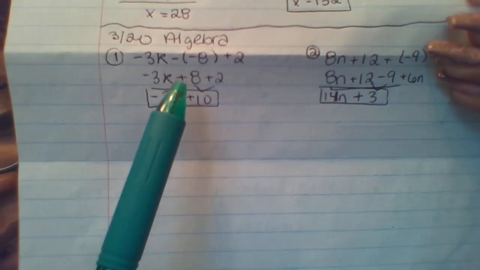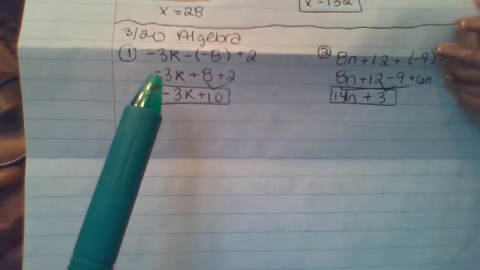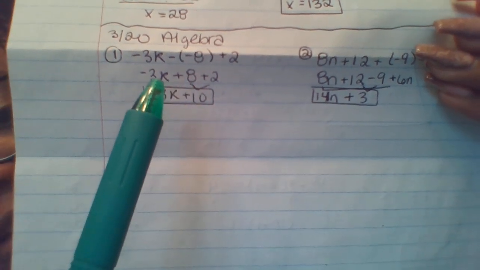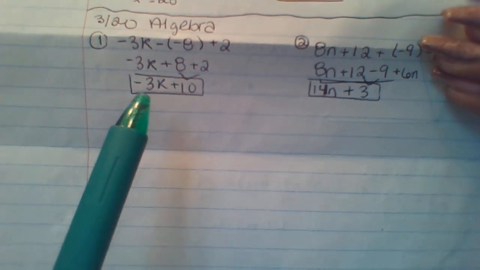So all I did from this line to this line was change minus negative 8 to plus 8. So now we have negative 3k plus 8 plus 2. To simplify this, we can combine our like terms, which in this case are going to be 8 and 2 because they both don't have a variable after them. So 8 plus 2 gets us 10, which means that number 1 simplifies to negative 3k plus 10.